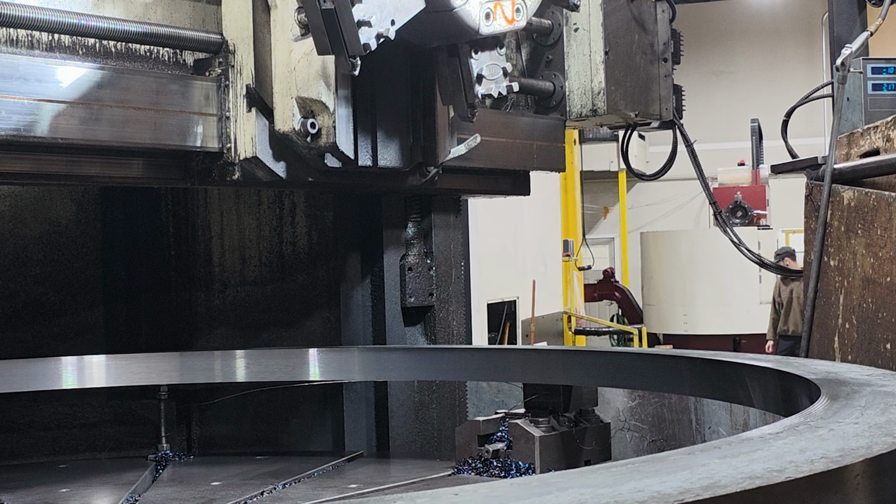HVAC and ventilation use fabricated A36 or Q235 for large diameter hydronic piping and air ducts. Agriculture uses A36 or Q235 for irrigation main lines, pump stations, and manifolds. And construction uses A36 and Q235 for low pressure utility piping, general water distribution, and structural steel fabrication.